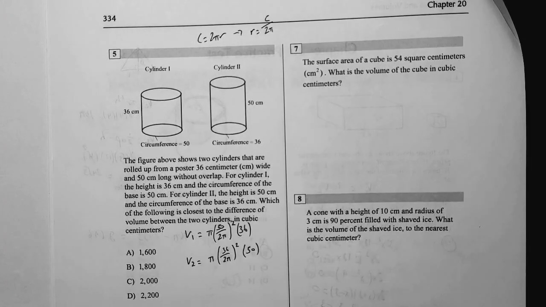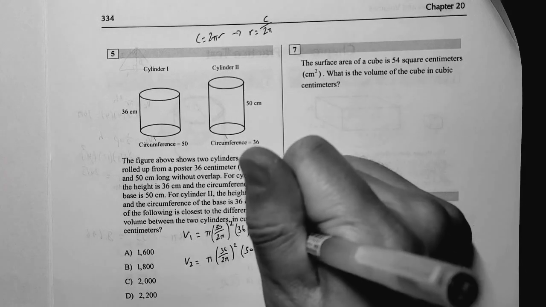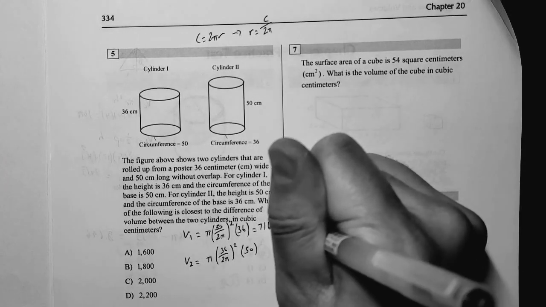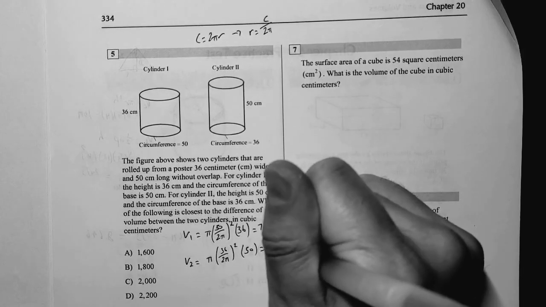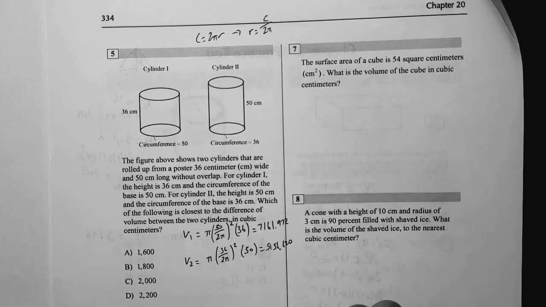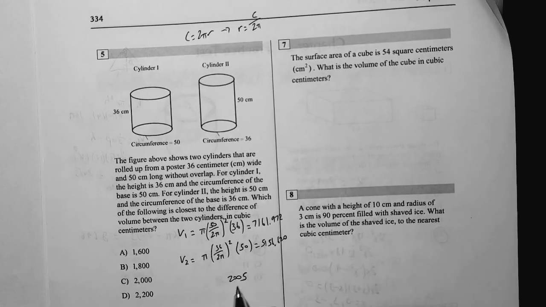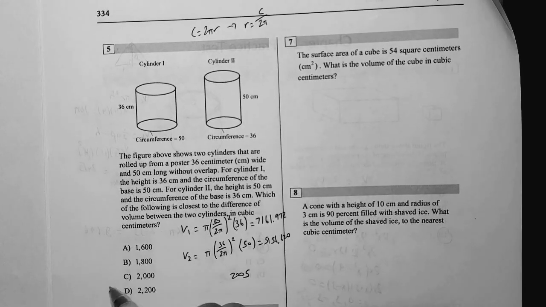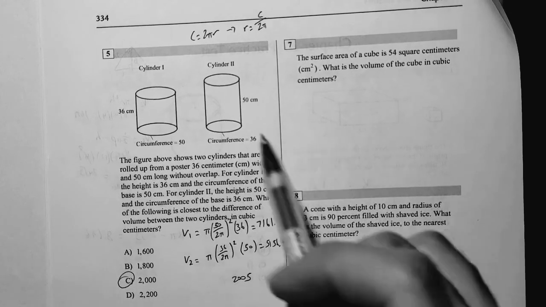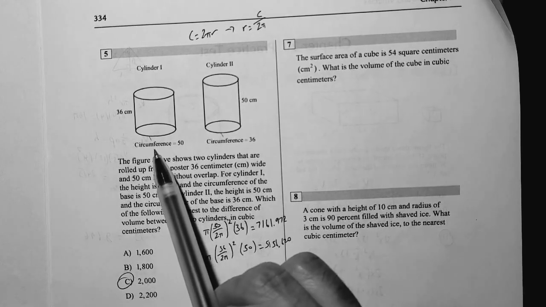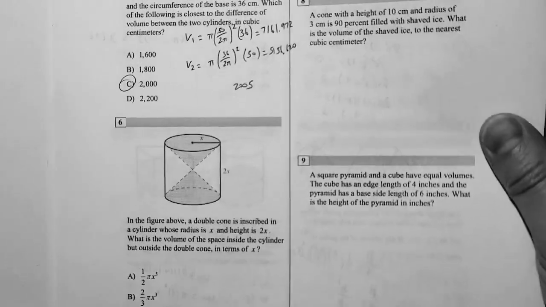So, volume 1, if you punch it into a calculator, that's 7161.972, something like that. Volume 2 is 5156.620, something like that. Take the difference. That is 2005. So the answer closest is C. Okay? So pretty simple. It's not directly giving you the radius, so you had to get the radius from the circumference. You just had one additional step.